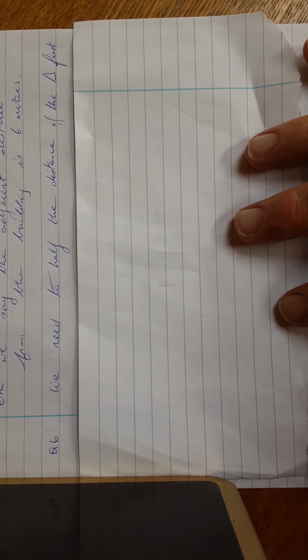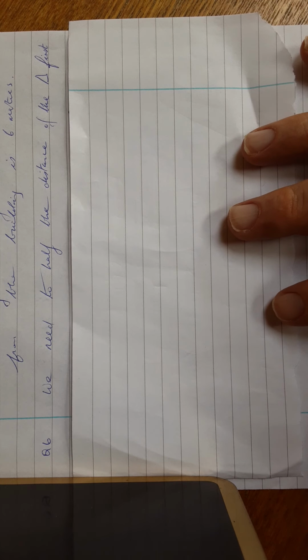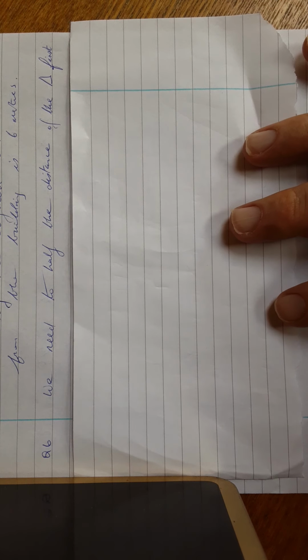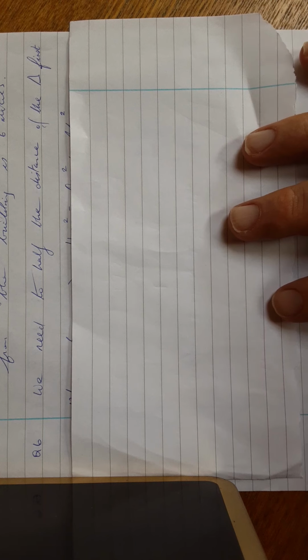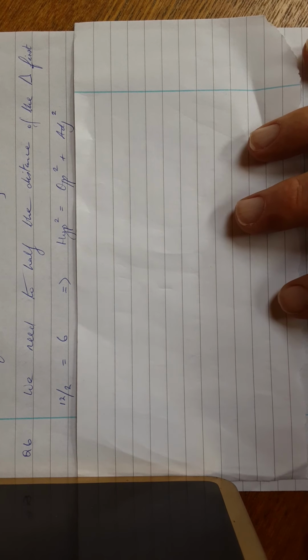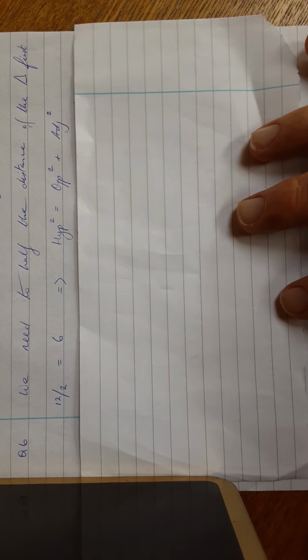Question 6. Well, the first thing we need to do is halve the distance of the triangle in the question first. We need to halve the distance because this is showing us an attic, the gable end of a house. So 12 over 2 is 6. So now we have the value that we need for Pythagoras. So we substitute in.